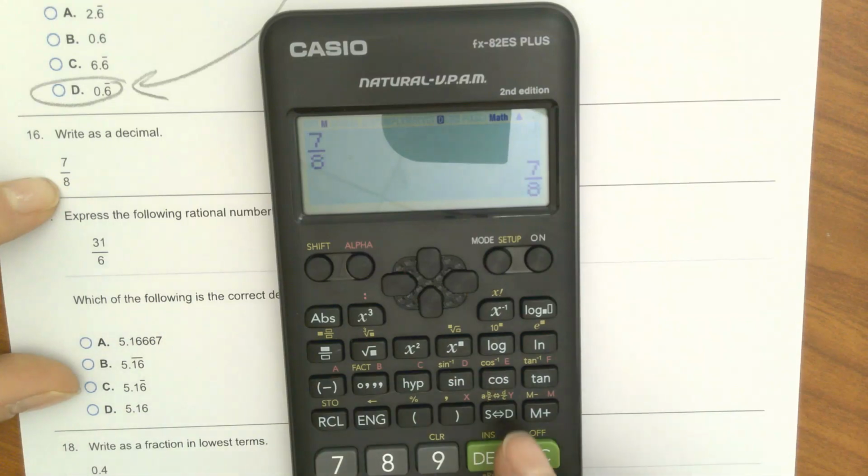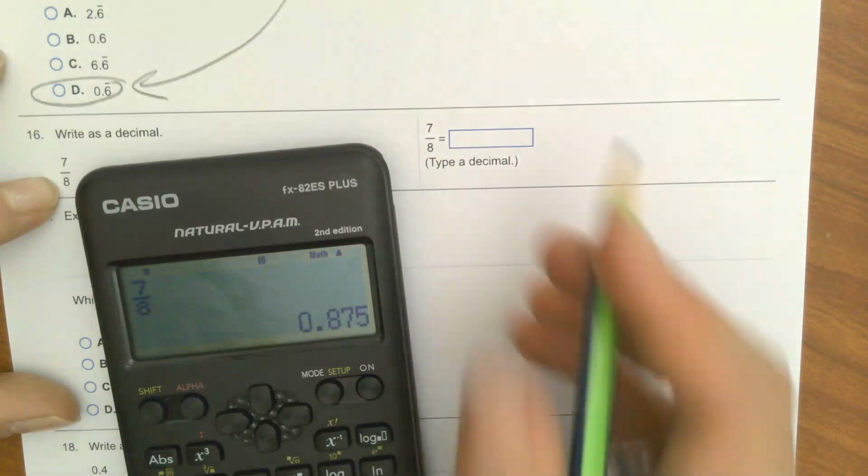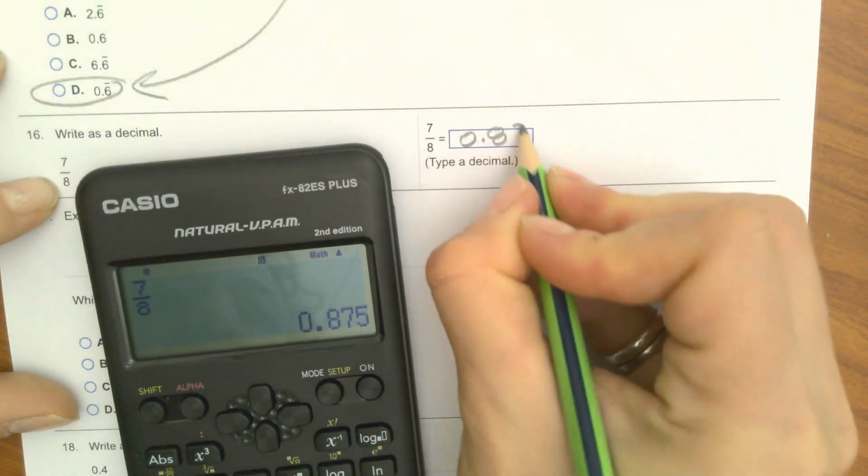Okay. 7/8. D for decimal. 8.75, oops. 0.875.